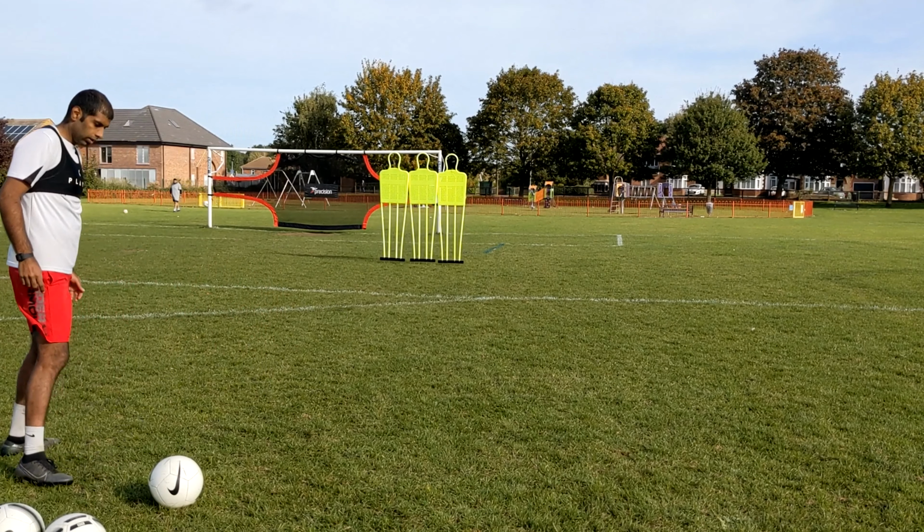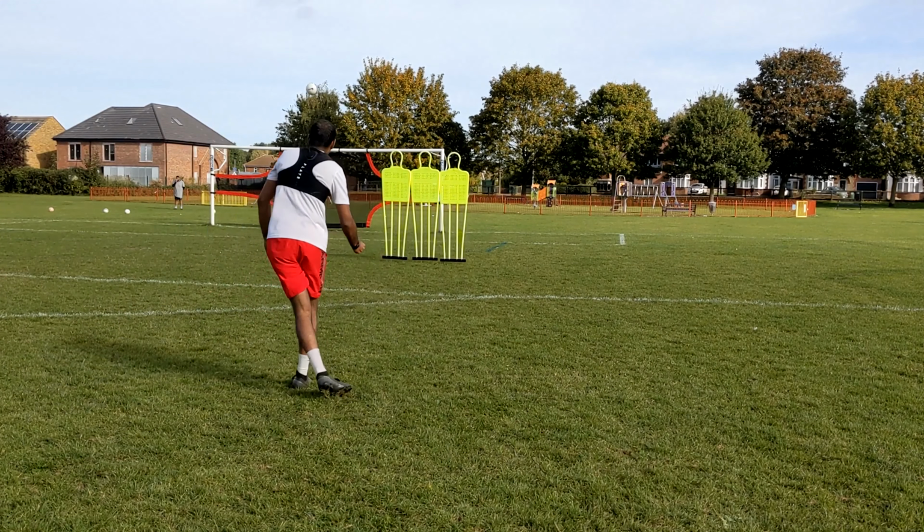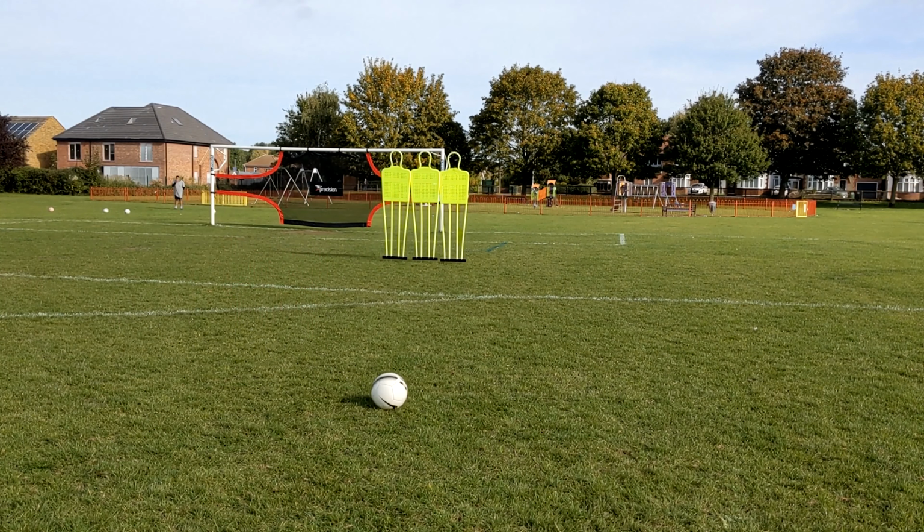Again, more power is required. Accuracy again needs to be on point. Can you get some spin to make sure you get around the outside of the ball to get the revolutions of the ball?